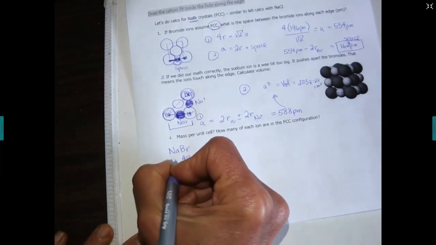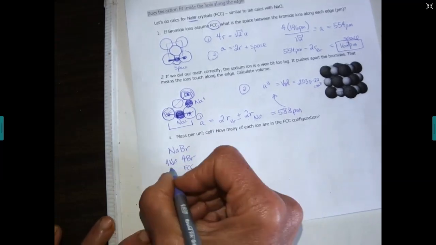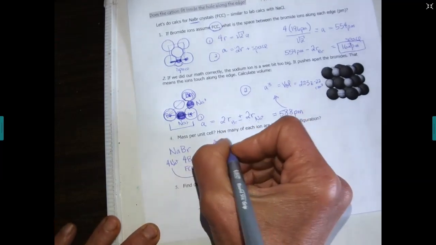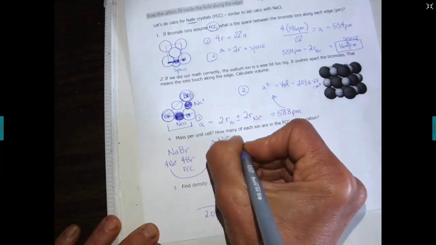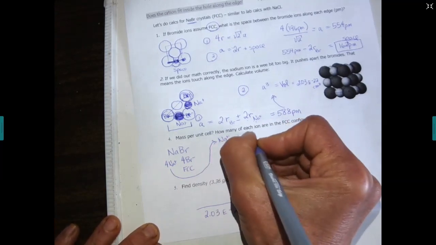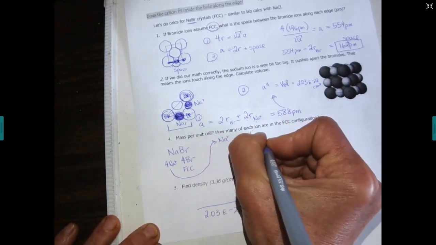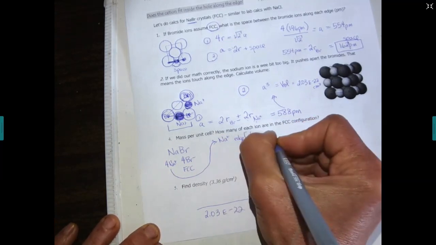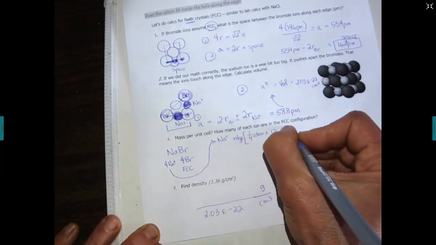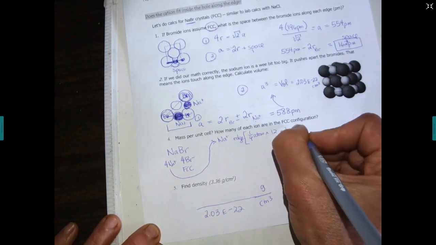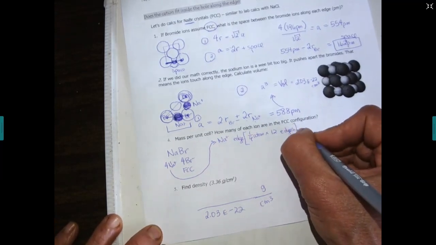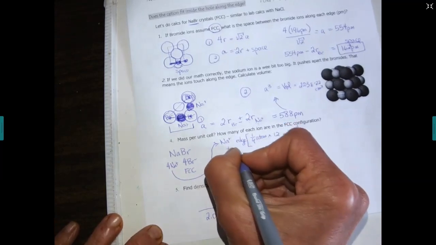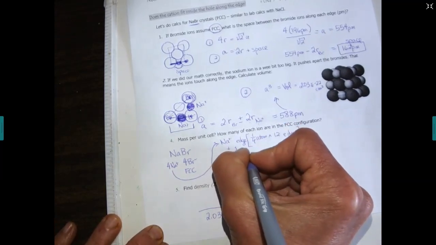So how do we get 4 sodiums? Well, let me do the math here. The sodiums are on the edges. If you remember, an edge, you have 1/4 of an atom times your 12 edges. We did that on the very first page. And that gives you only 3. So where does the 4th one come from? Oh, there's 1 in the center.